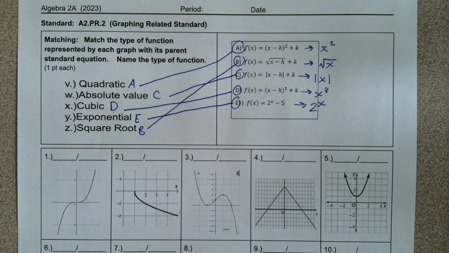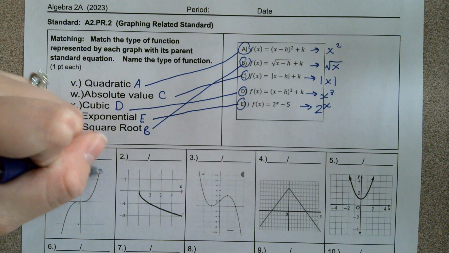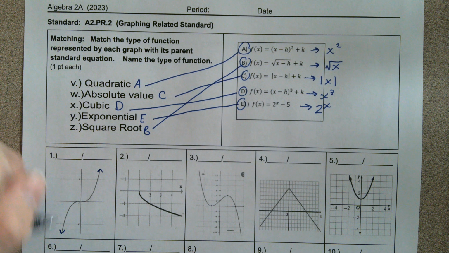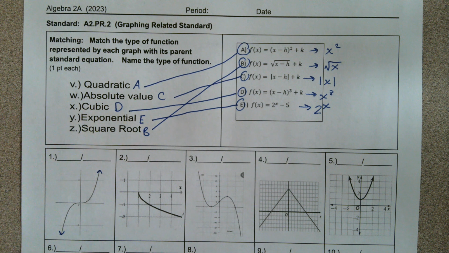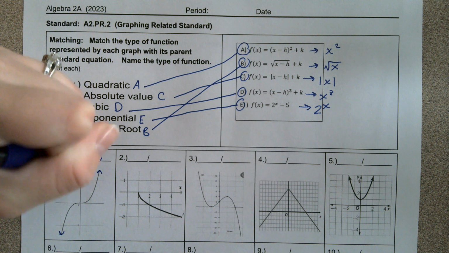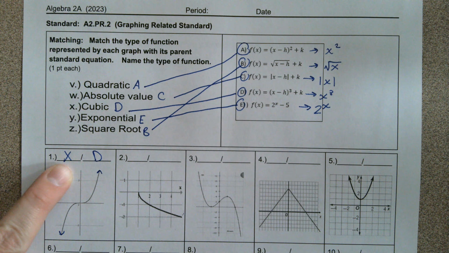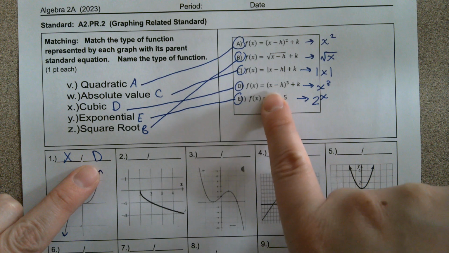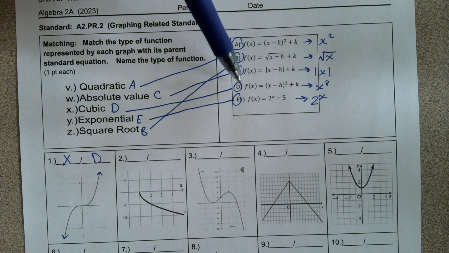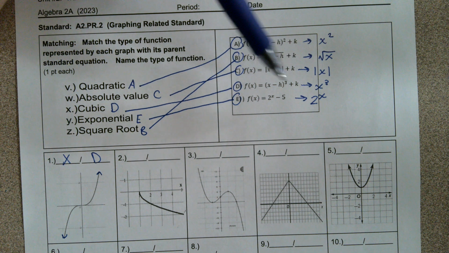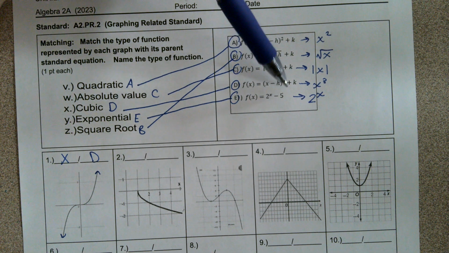So now, number 1, this has that disco right shape. That is a cubic function shape. So now I know I'm going to put X and D in both of these blanks. So X, it's a cubic function, and D, this is what the equation will look like. And that's all you have to do. You don't have to fill in the equation for this specific graph. You're just matching this is the name of the function, and this is what the equation in theory would look like. Of course, we could change h and k based on the graph, and then we could have a number in front as well.